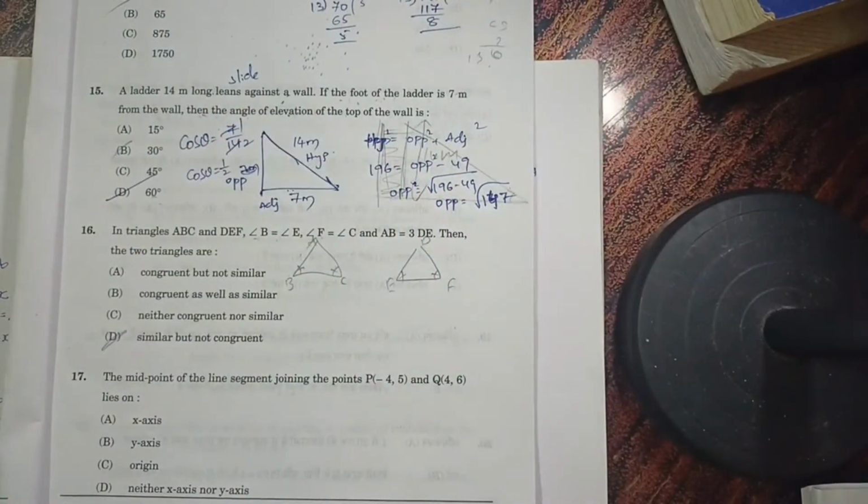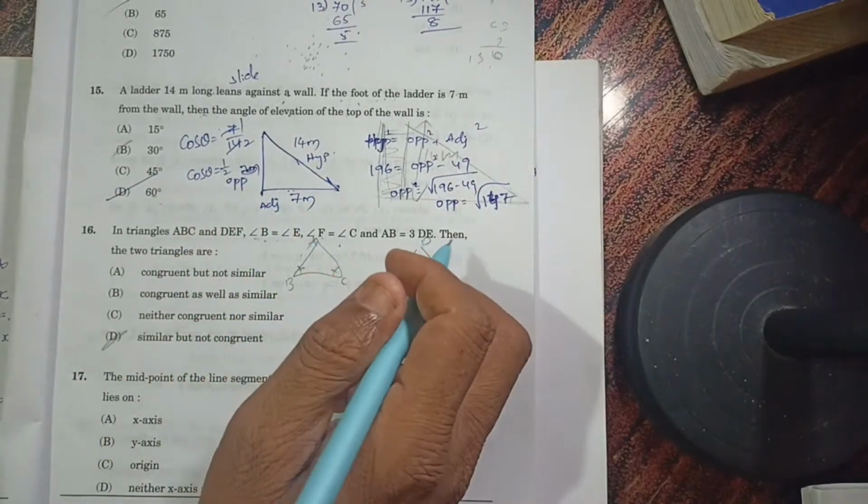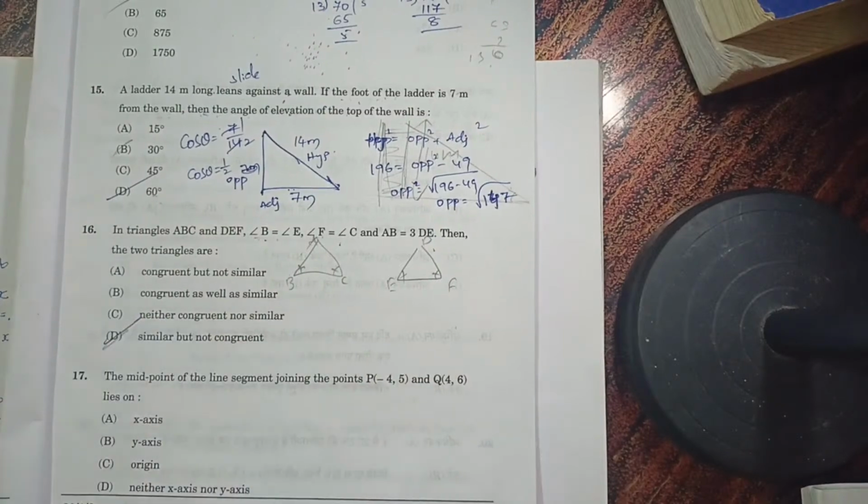Now see question number 16. In a triangle, angle B equals angle A, angle F equals angle C, and AB equals 3DE. So by angle congruence, the angles are similar but those are not congruent. Why? Because two angles are equal, but one side is not equal.